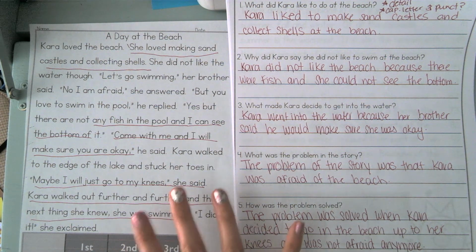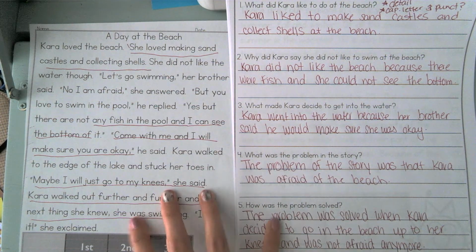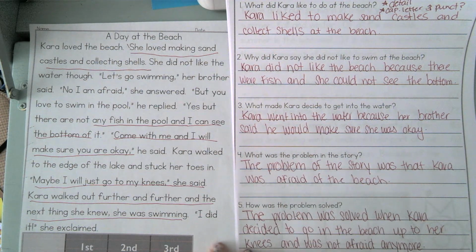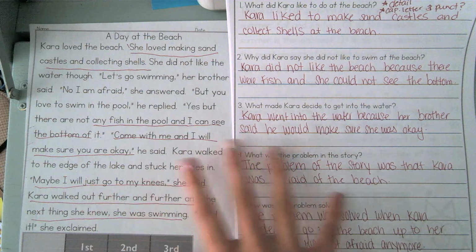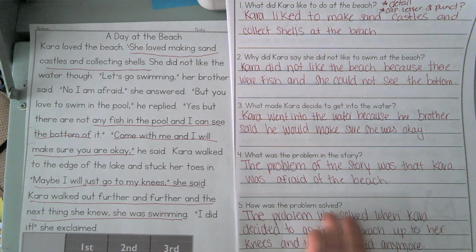Now we're going to work on these every week, so next week you'll have another comprehension story that you'll read 3 times and time yourself, and then you'll work on questions. So I want you to make sure you feel comfortable with this. If you finish this quickly today, feel free to use that extra time to independently read a book of your choice. It could be a book you have at home.